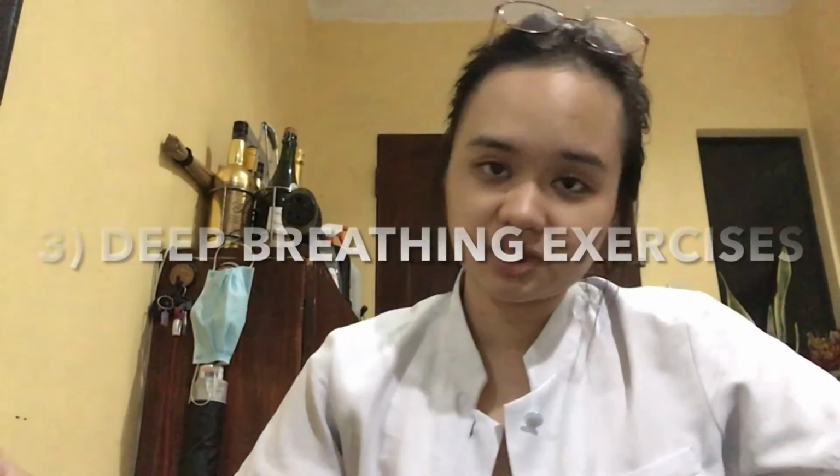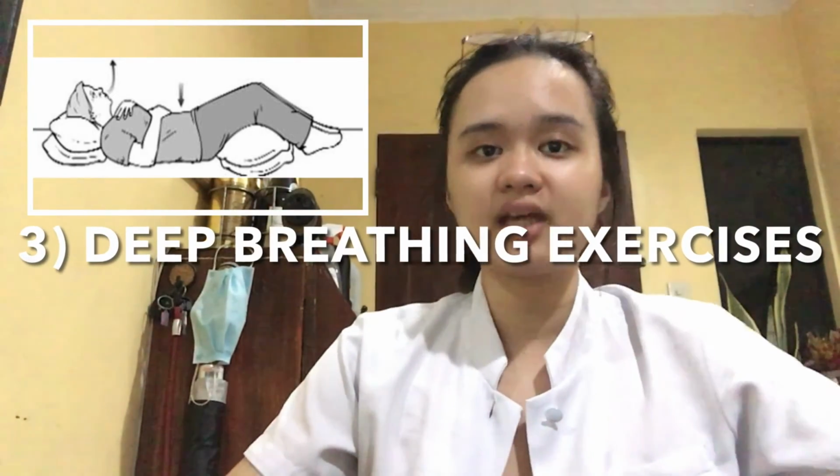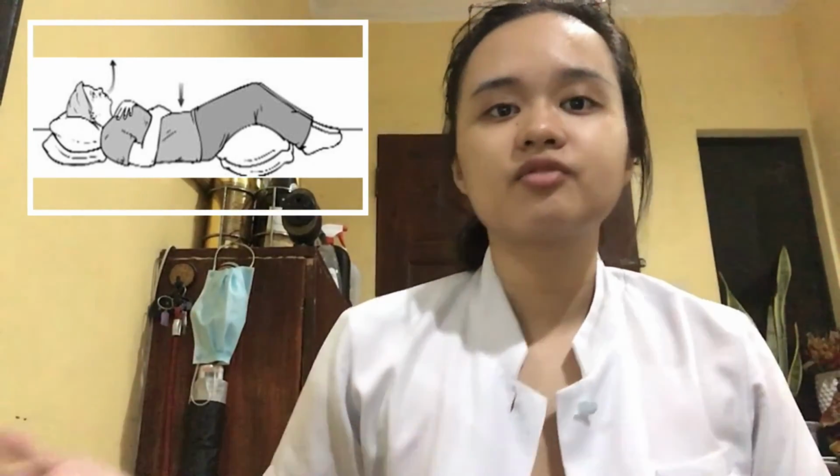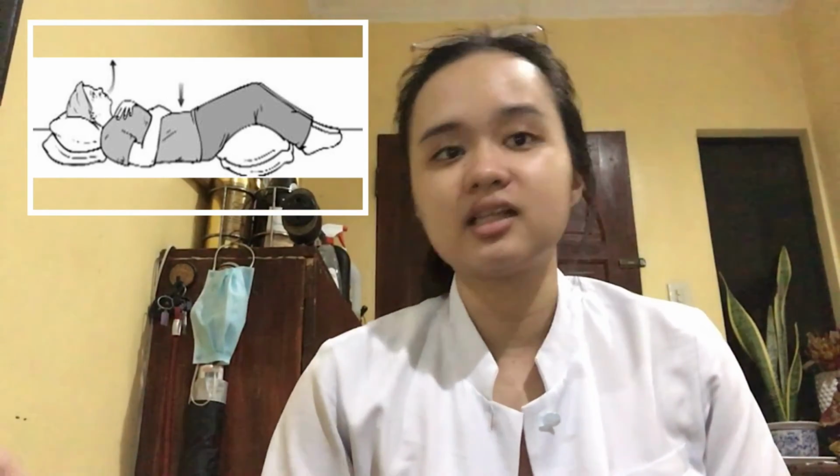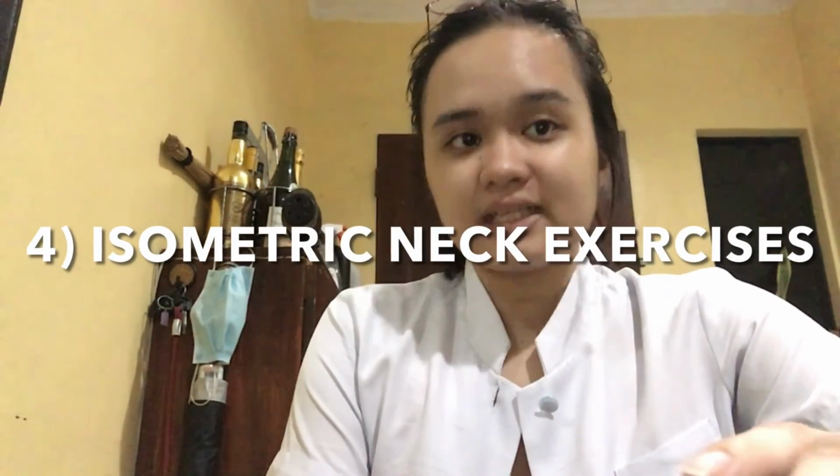Next are deep breathing exercises such as diaphragmatic breathing exercises, done as relaxation techniques, for 5 inhale-exhale cycles for 2 sets. Lastly, isometric neck exercises to promote good blood circulation. Neck flexion is done passively with a therapist behind the patient. So there is neck flexion, neck extension, lateral flexion, and rotation.